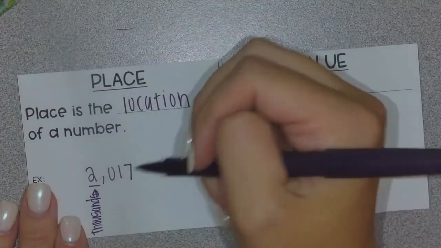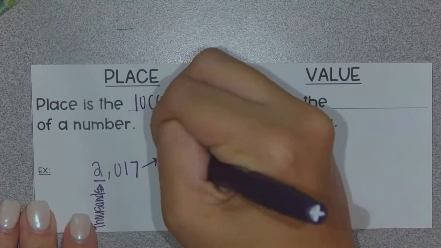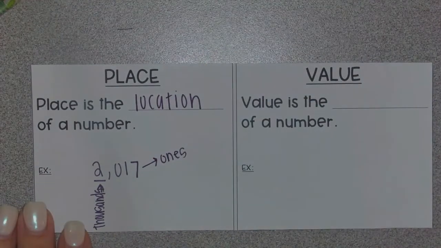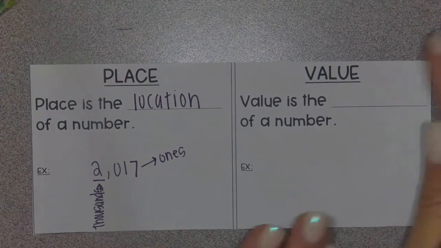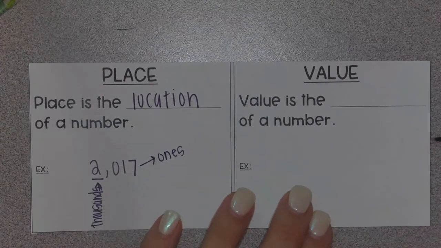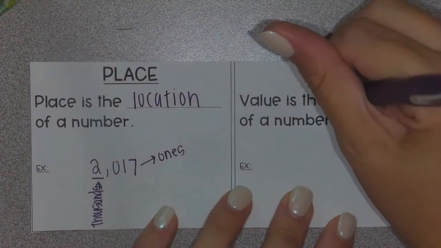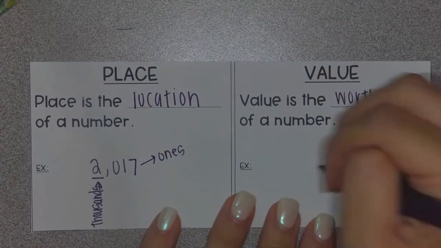If I asked, hey, what's the location of the number 7? That's in the ones place. So you're just telling me where it is located. But when I ask you, what's the value of that number? What's the value of that digit? The value is what that number is worth. It's the worth of that number.